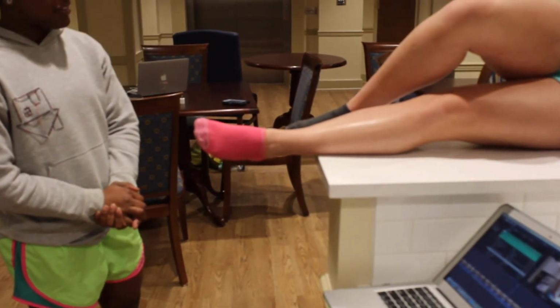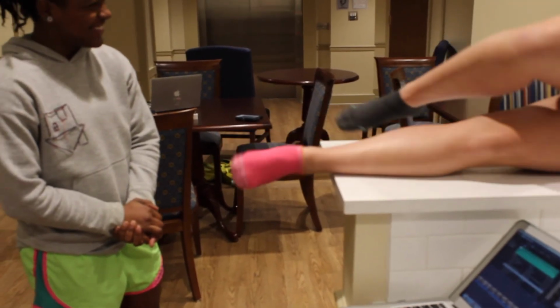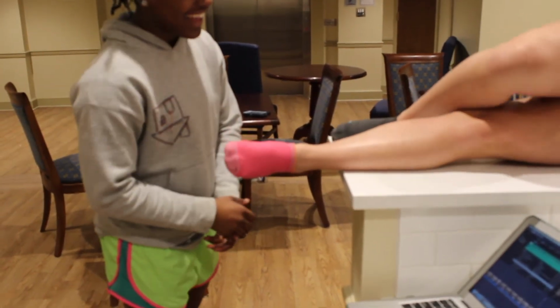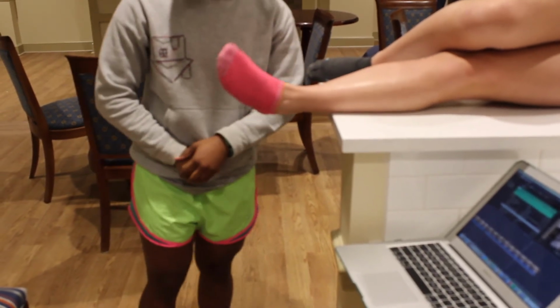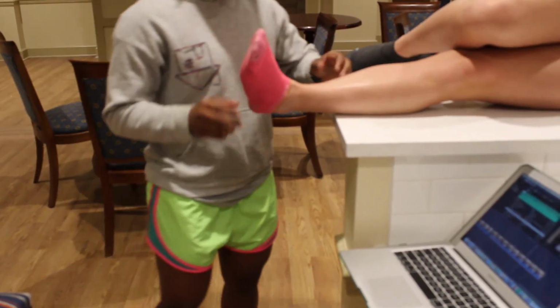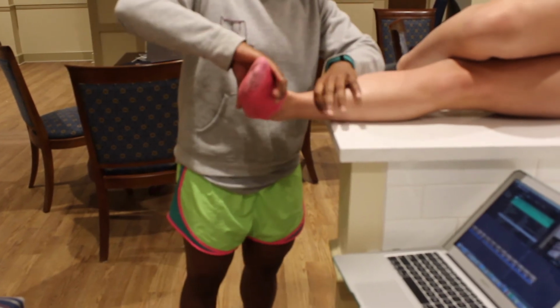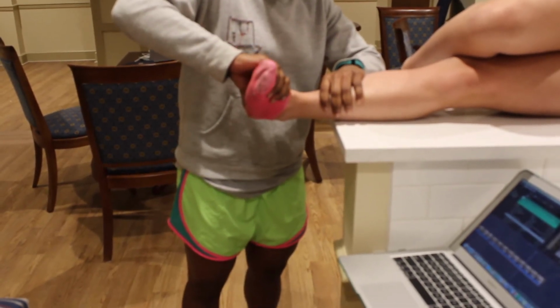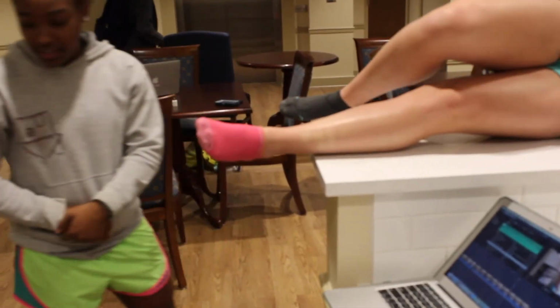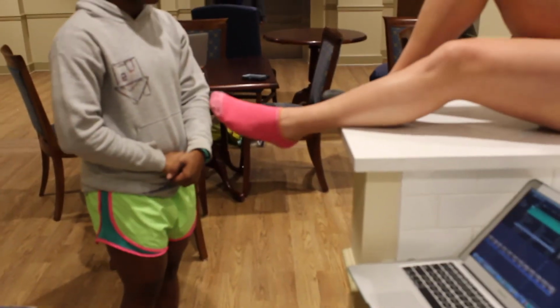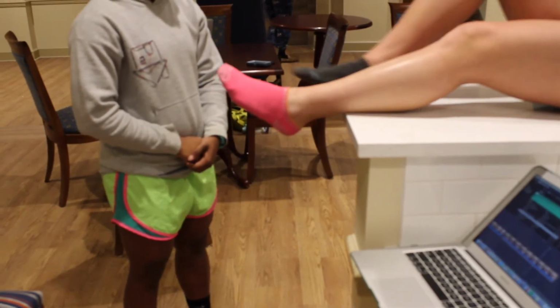or peroneus longus and brevis. All right, I'm going to test tibialis posterior, and I'm going to try and push her out. Ready, 1, 2, 3, 4, 5. And now I'm going to test peroneus longus and brevis.